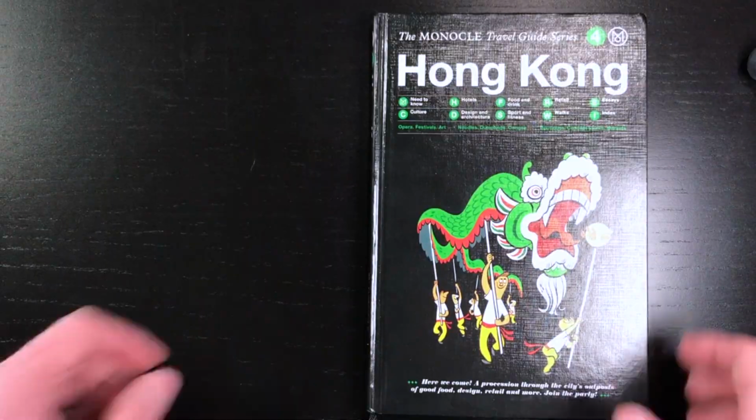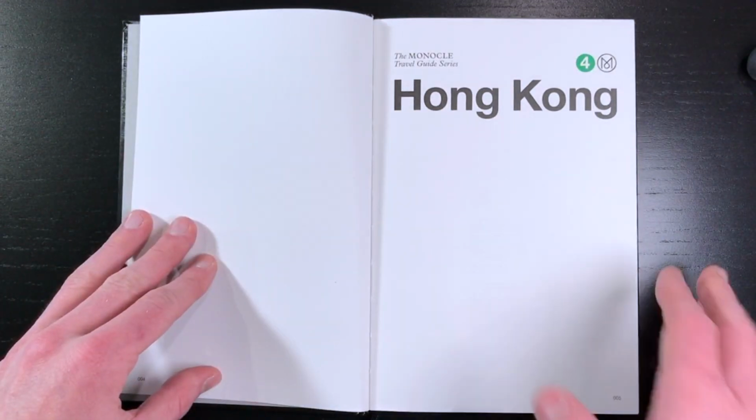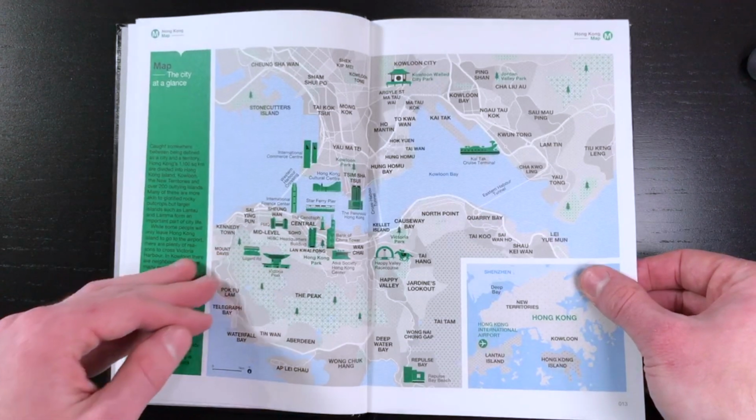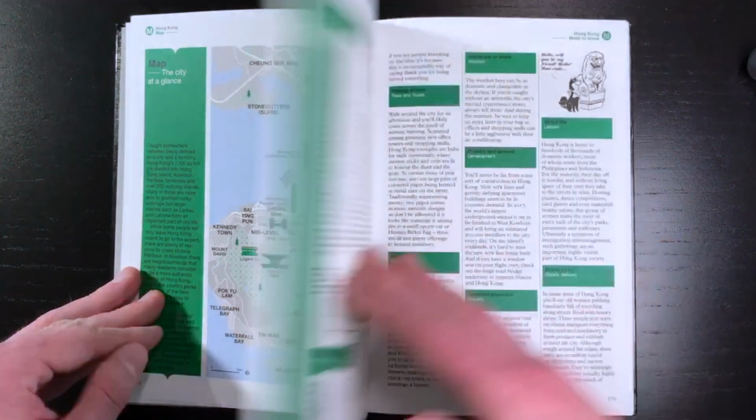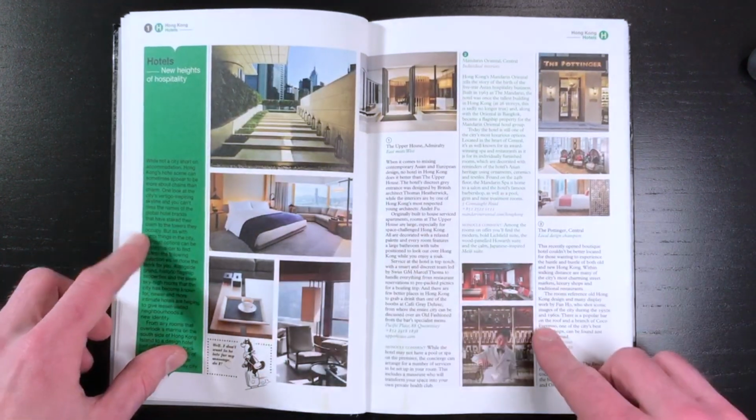I'm actually going to use the Hong Kong travel guide as an example today to show you what's so great about these travel guides and then how I put that information into my own system for traveling. So let's take a quick overview of the Hong Kong Travel Guide. The first thing you'll find is a map, which gives you an overview of the city and the different areas that are mentioned. Then you'll find a list of hotels.